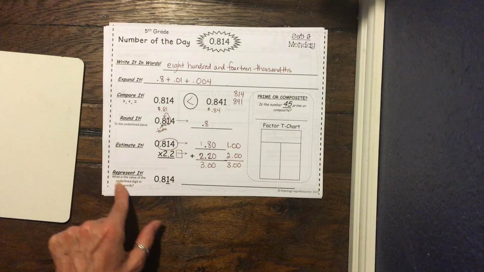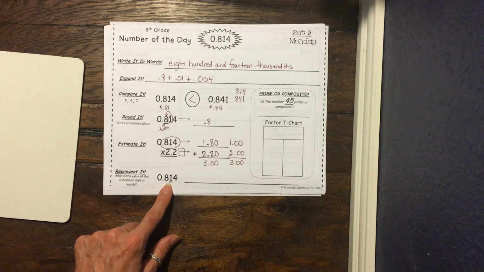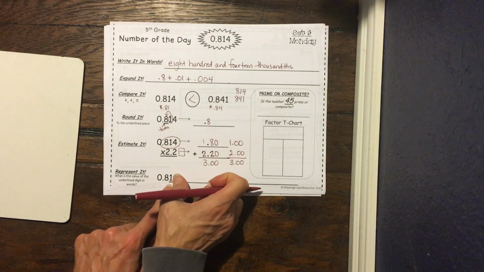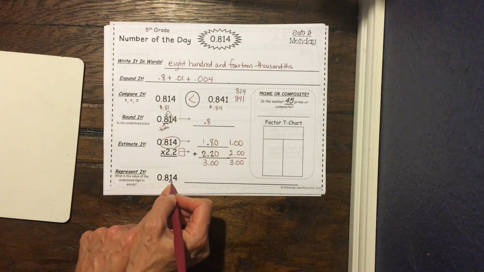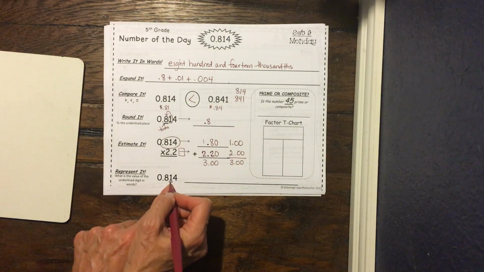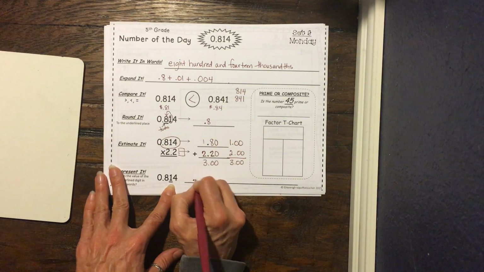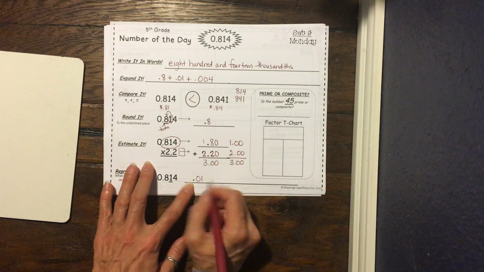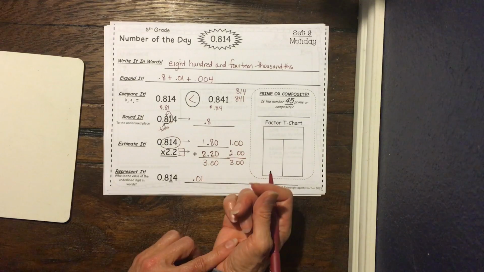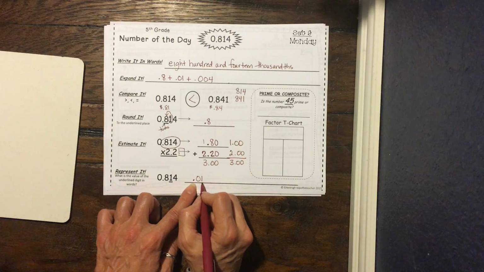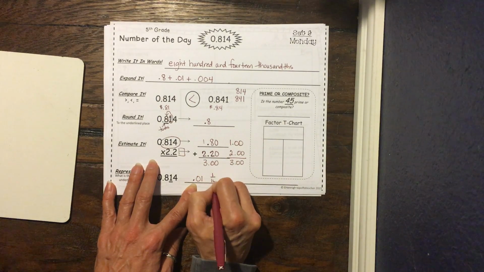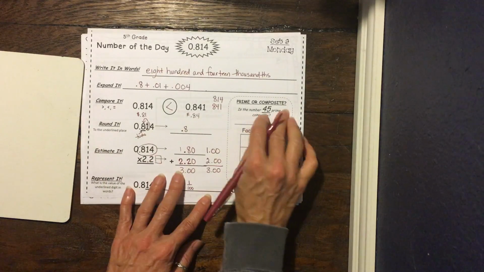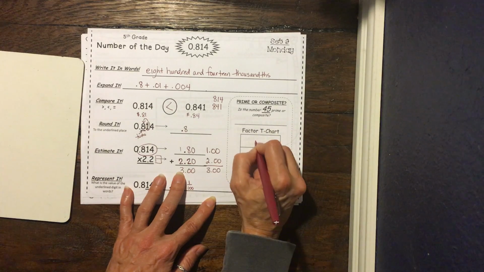All right, represented, it said, what is the value of the underlined digit? Well, again, if we're talking money, this is 81 cents. So that one would be a penny. So what place value is that? That's the hundredths. So the value is 1/100th. Let's write it as a fraction as well because every decimal has a fraction and every fraction has a decimal. So this is 1/100th. If we wrote that as a fraction, we would write it as 1/100th. Okay?